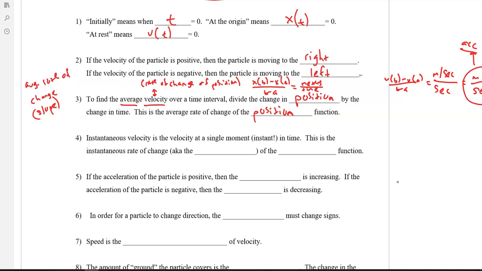All right. Instantaneous velocity is the velocity at a single moment or instant in time. So this is the instantaneous rate of change, aka how do we find the instantaneous rate of change? It's the derivative of the blank function. Well, again, if we're trying to find the instantaneous velocity, we're trying to find the derivative of the position function, because it is the derivative of the position that yields velocity, right? So there's that.